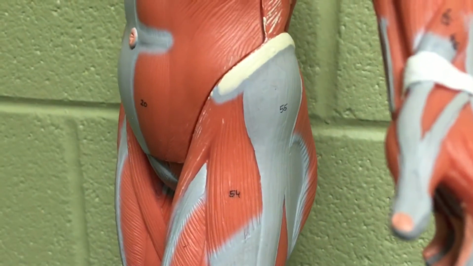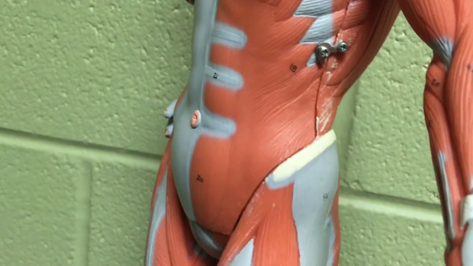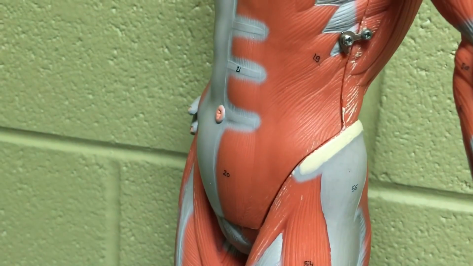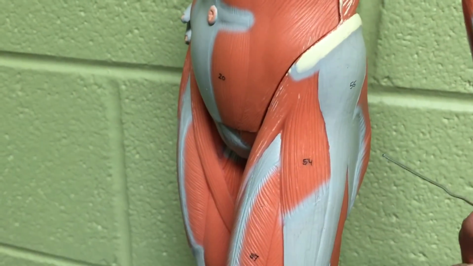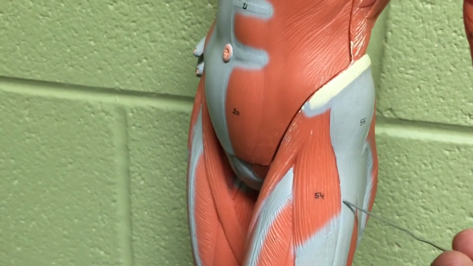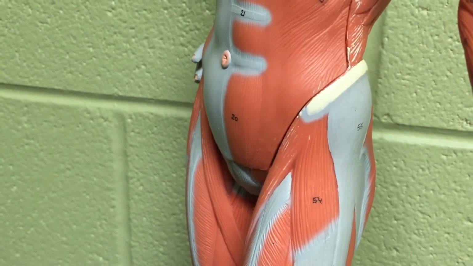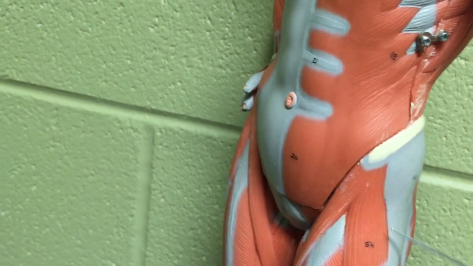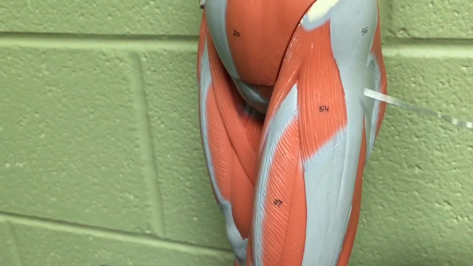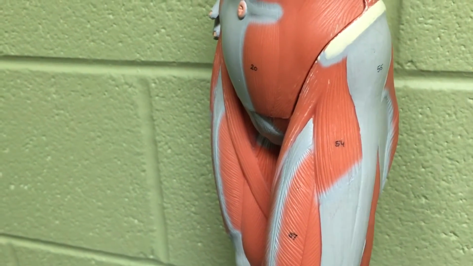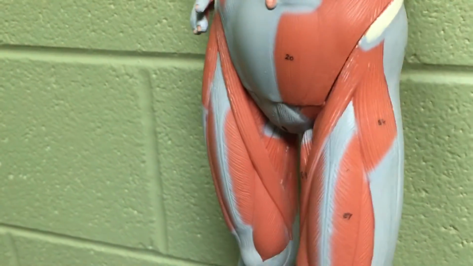Sorry, that's 55. Yeah, sorry, 55. So 55 is, you know what, I told you wrong. This is specifically just the iliotibial tract. 54 is the tensor fascia lata muscle. They are actually kind of one and the same. The iliotibial tract, which is sometimes called the IT band, is actually formed both from the glute muscle tendon and the tensor fascia lata muscle.